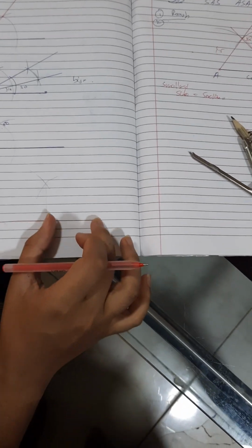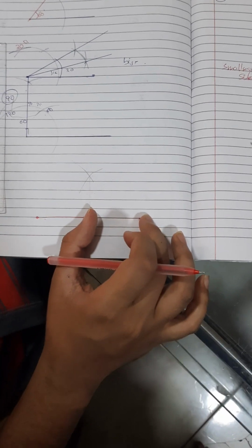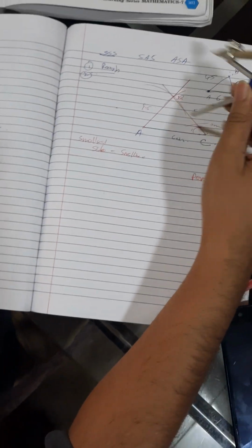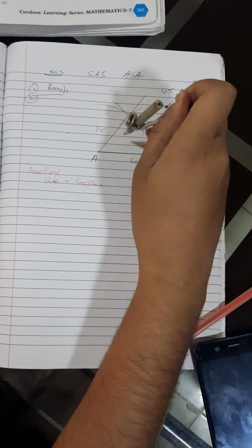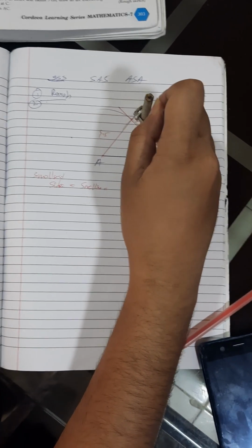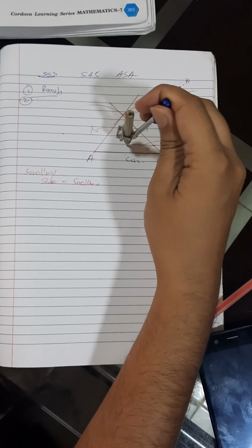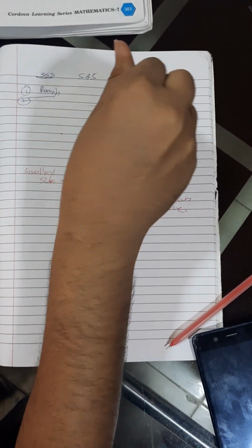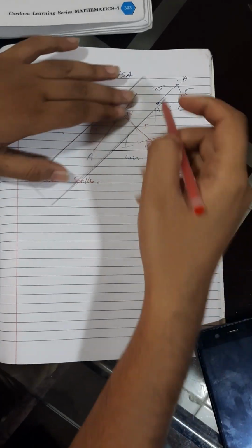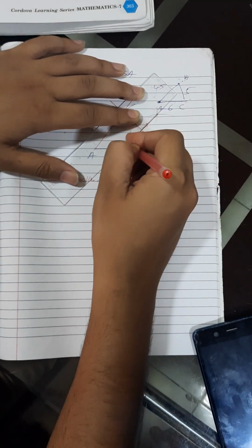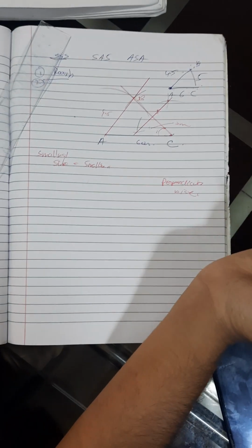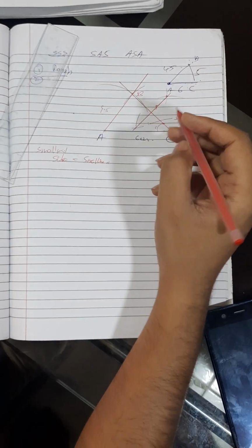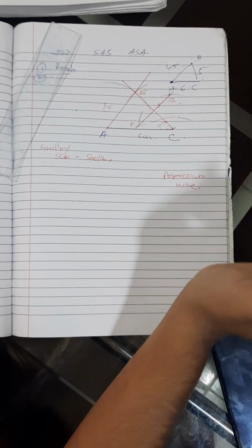If this was 5, this will be 2.5. If it was 6, this will be 3. If this was 9, this will be 4.5. Can you do the same over here? Can you guess how much this will be? 2.5, right? So let's take more than half. 1, 2. Draw the line. Always extend a bit more, otherwise they'll cut the marks. Clear? And name it properly. They said to name it PQ. Do not forget naming.